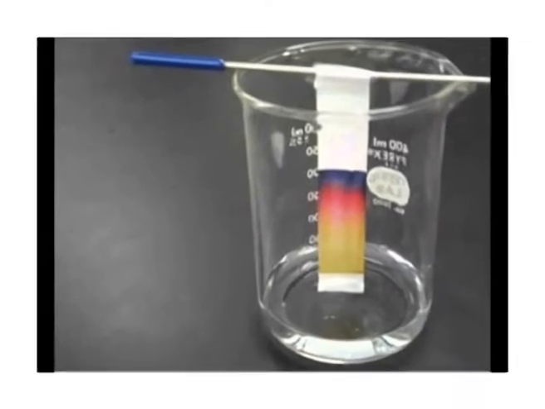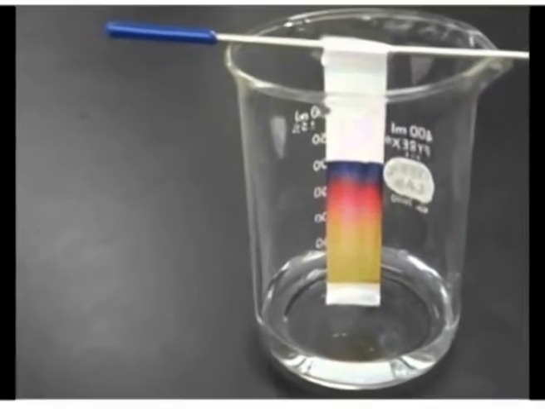The mobile phase is a liquid. If the separation is carried out by allowing the liquid mobile phase to move downwards or descend, then the method is called descending paper chromatography. And if the mobile phase is allowed to move upwards or ascend, then the method is called ascending paper chromatography.